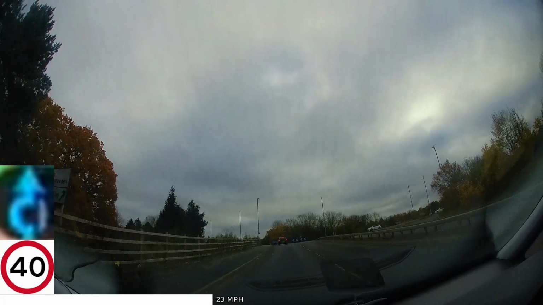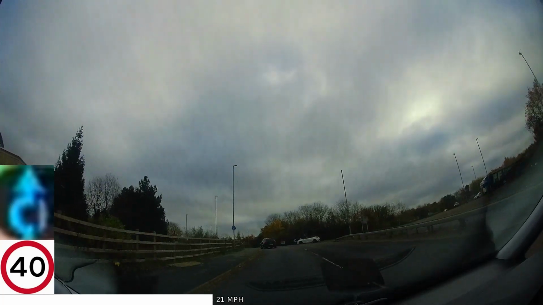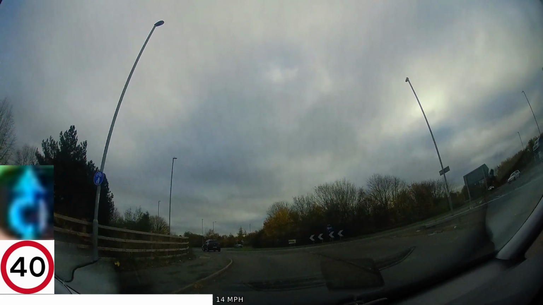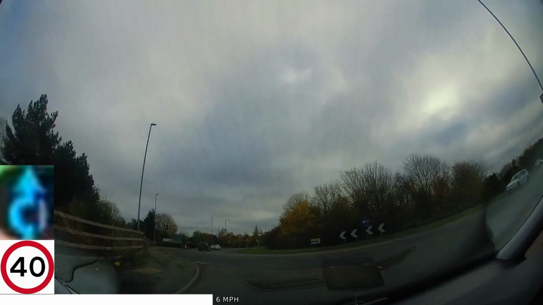Cross the roundabout and take the third exit. Firstly, traffic is about to enter from the right, so ready to give way. But then this car will block the others on the right, so we can go.